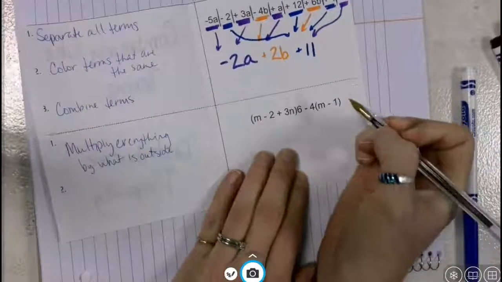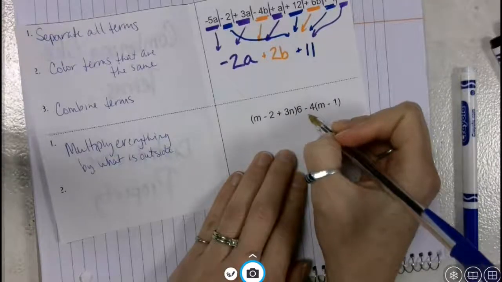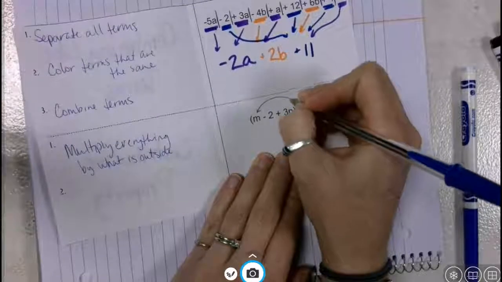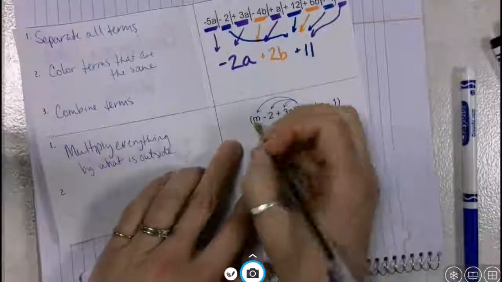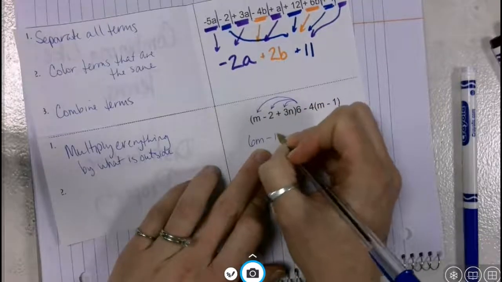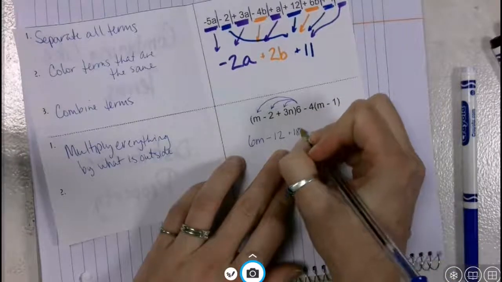Okay, and I'm going to go ahead and use a pen to show that. So even though this 6 is after the parentheses, we work it the same. So I have to multiply the 6 times the m, n times the negative 2, n times the positive 3. So I end up with 6m. 6 times a negative 2 is a negative 12. 6 times a 3n is a positive 18n.